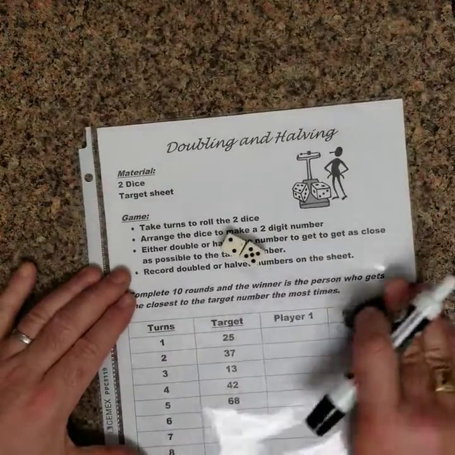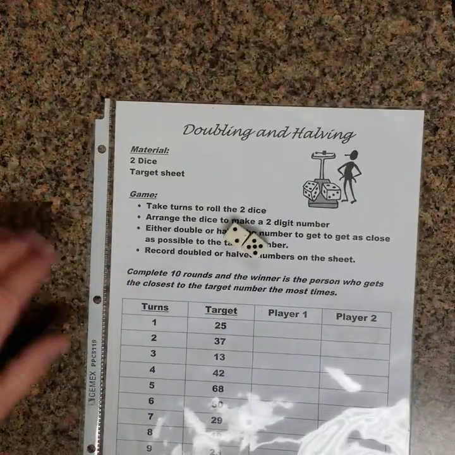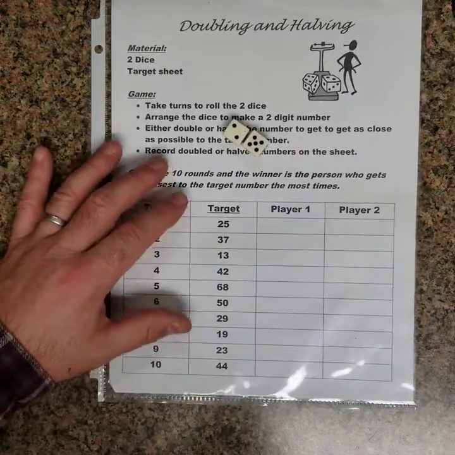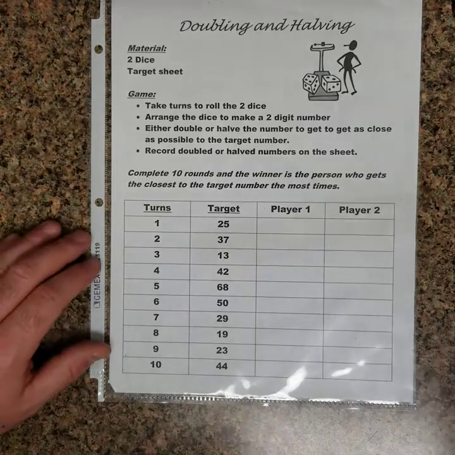Great little game. Making sure that they not only just guess, oh, I'm going to double, oh, I'm going to halve it. Push them to have reason with their choice.